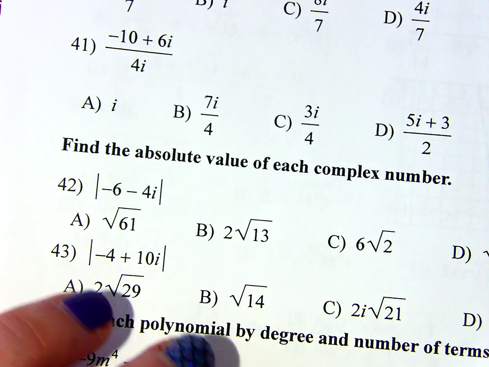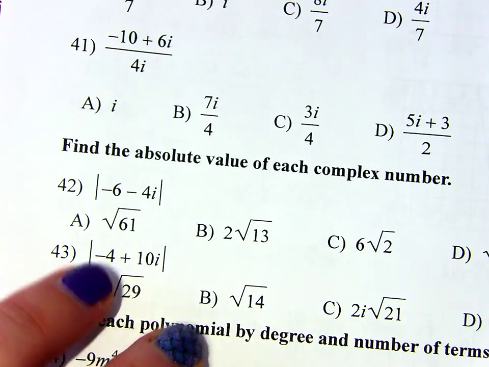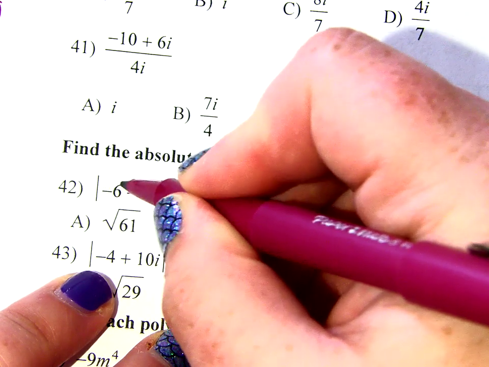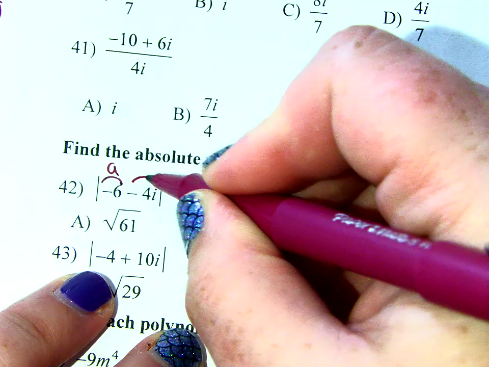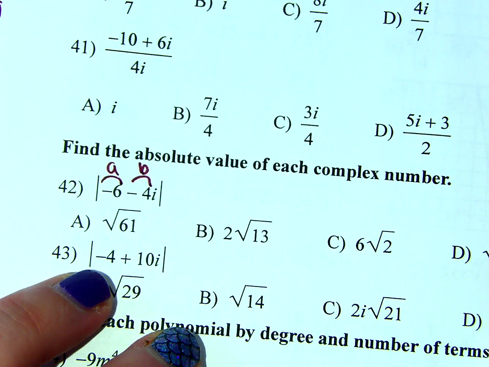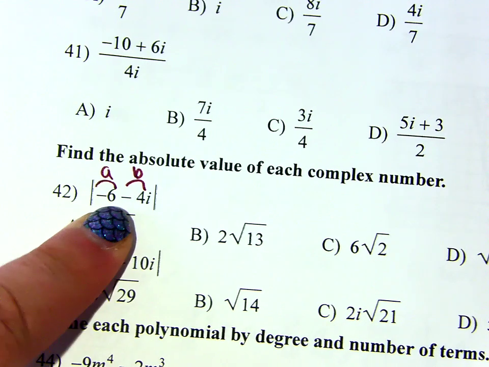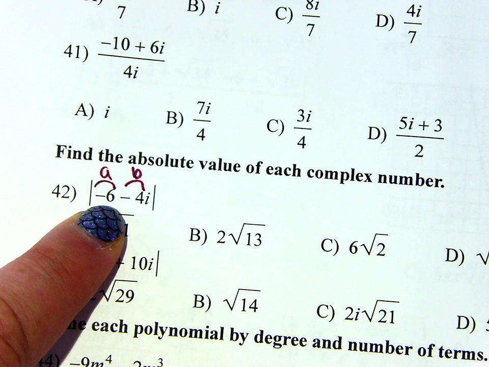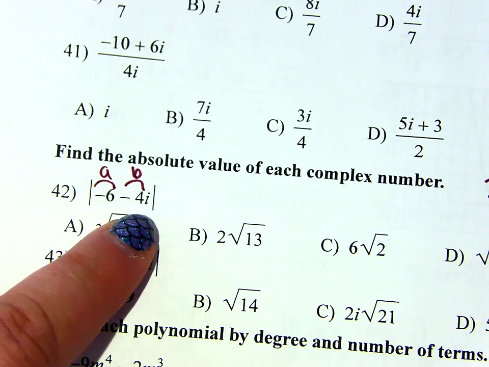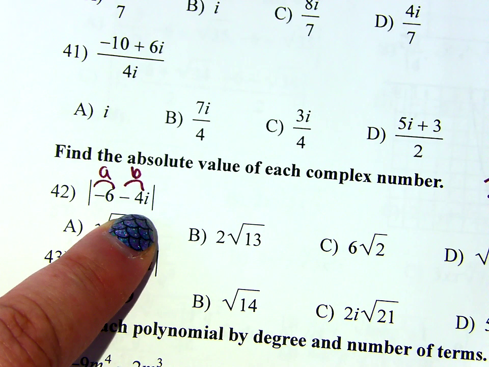It's basically, the first number you put in for a, the second number you put in for b. The sign doesn't matter because you're going to square it.